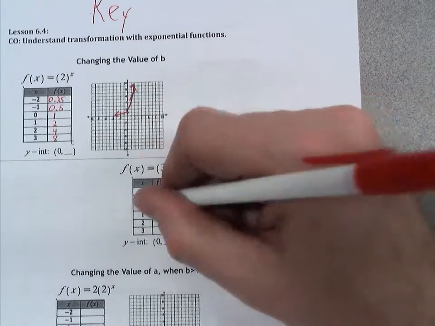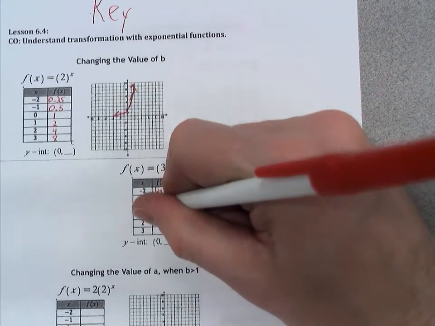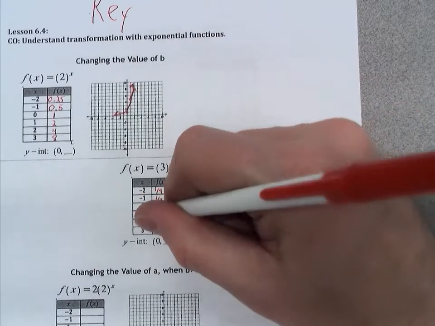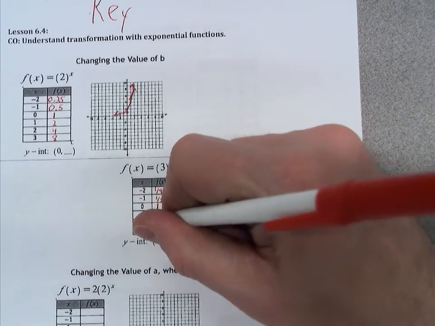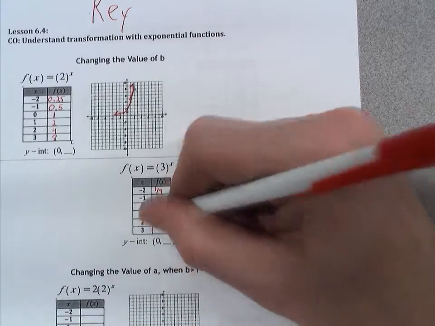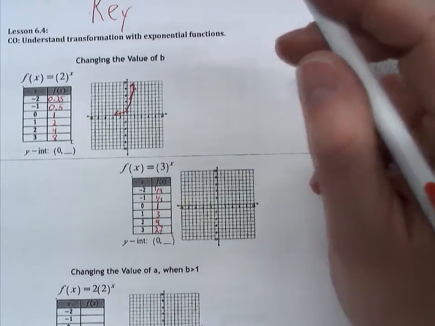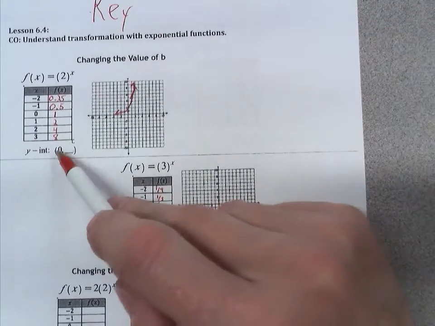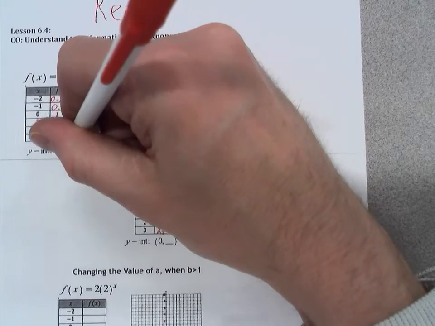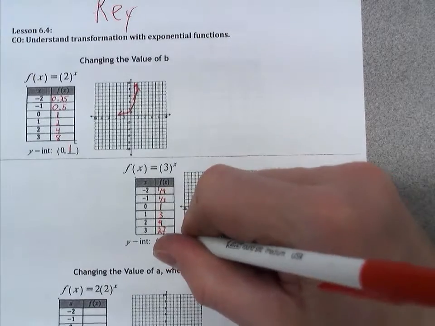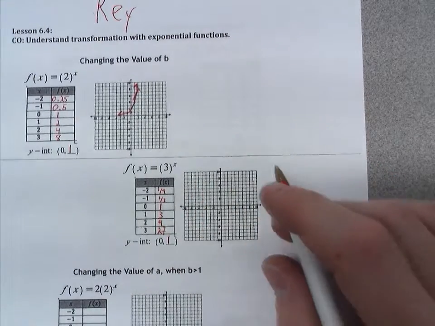If x is 0, it's 1. If x is 1, we've got 3. If x is 2, it's 9. If x is 3, it is 27. Oh, I almost forgot. Back here, for this one, the y-intercept is 1. For this one, the y-intercept is also 1. So they both have the same y-intercept.